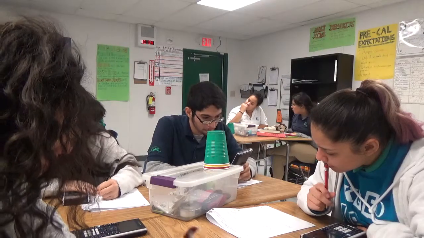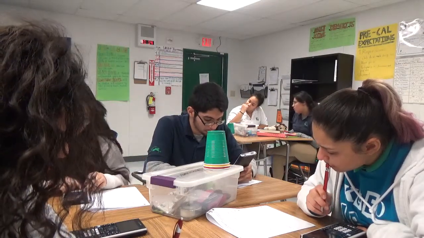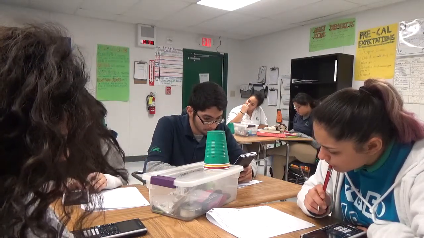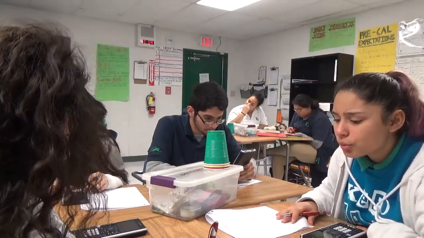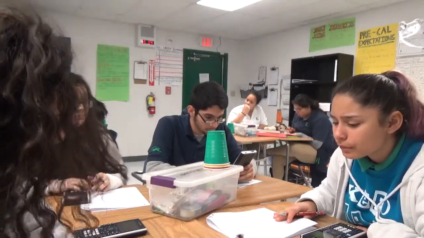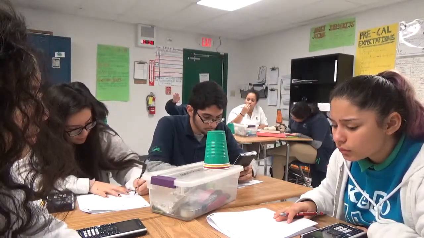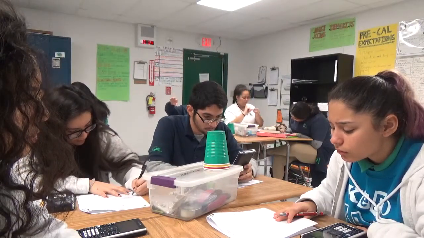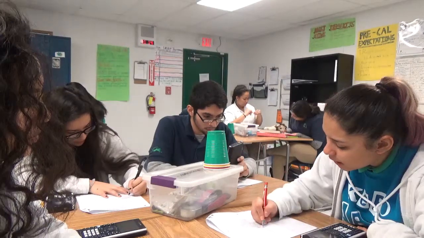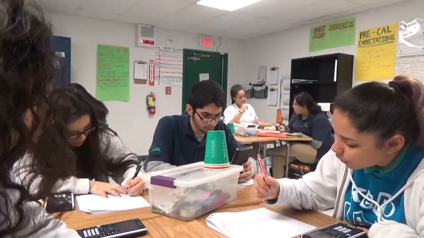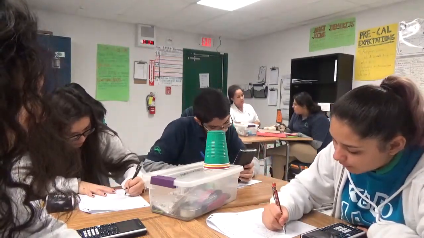Okay, so left endpoint, it would be 0, R of 5, and R of 10, R of 15. Wait, how do we know which one to use? The problem tells you. Oh, 4 rectangles. Yeah. Just divide 20 by 4. 20 divided by 4 is 5.